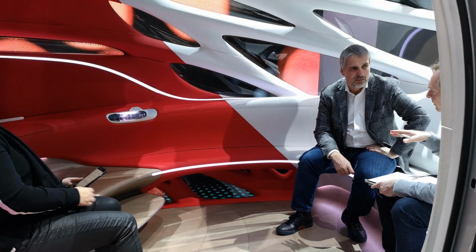No steering wheels. Maybe there are controls somewhere in the vehicle, but they're not for constant control of the car, but maybe for typing in a destination or telling the car, hey, let's have a stopover. I need a coffee or I need a restroom. So that will be possible.